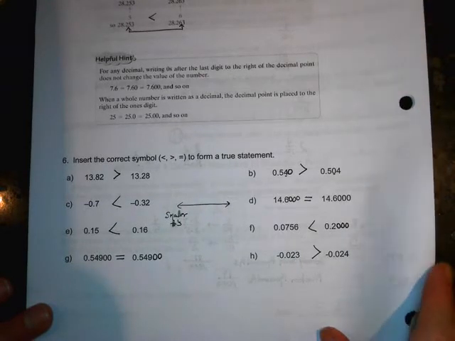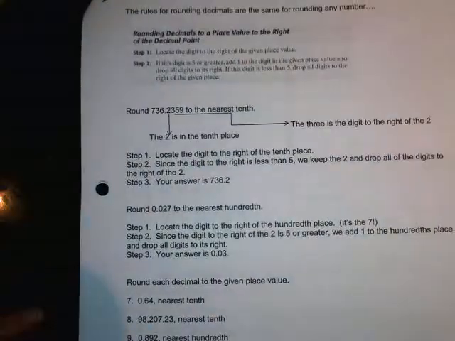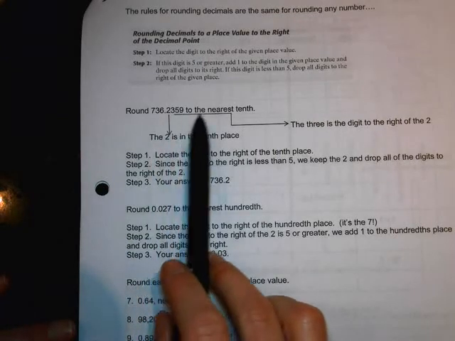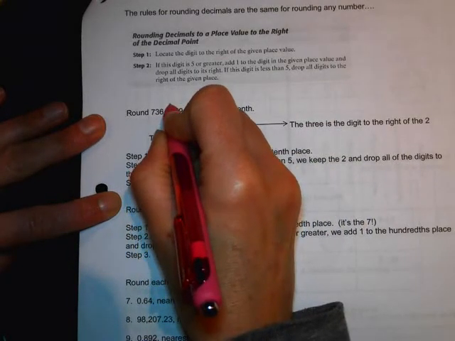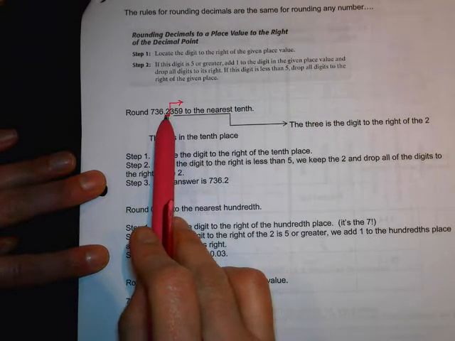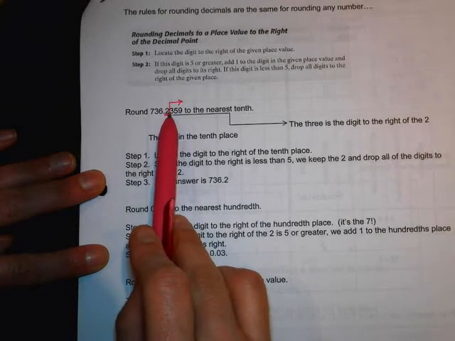Okay? And then the last little tidbit, and we'll wrap it up, is rounding. And the rules for rounding are the same. All right? Exact same. So if we round to the nearest tenth, then I'm going to underline the tenths position and make my wall. And say, okay, do I want to keep the 2 or make it higher? And then you look to the 3. The 3 is to the right of the 2. So locate the digit to the right of the tenths place.